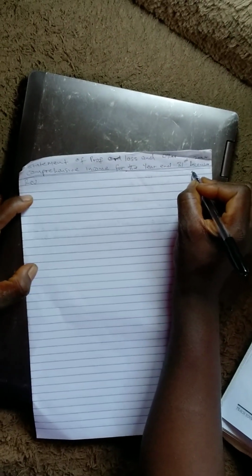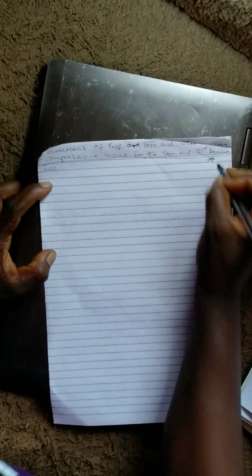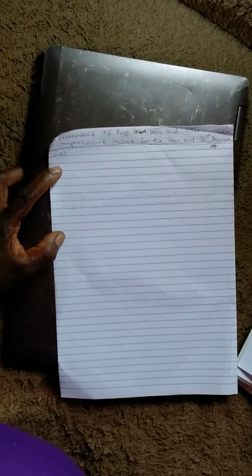That will be the heading. It's very important. Then you have your currency sign here. Our currency sign here is in Naira.